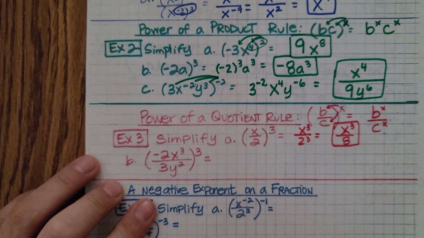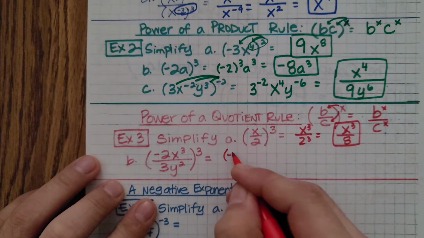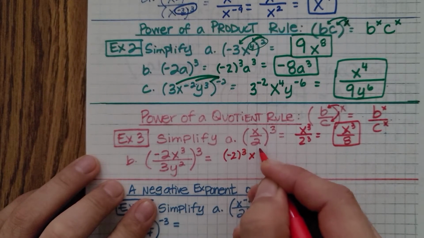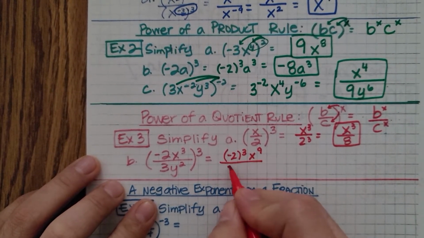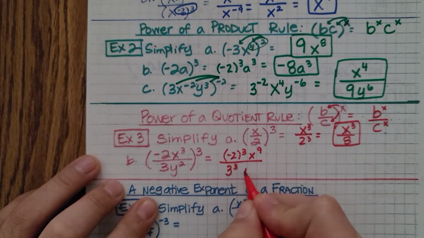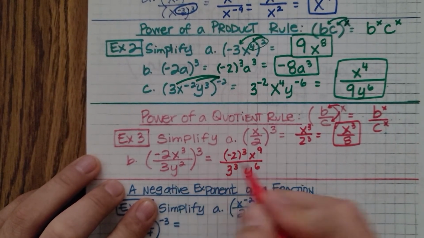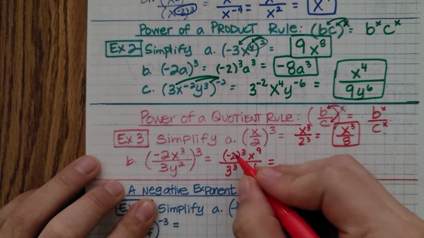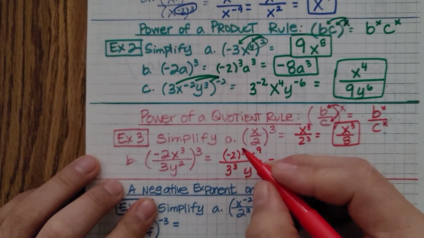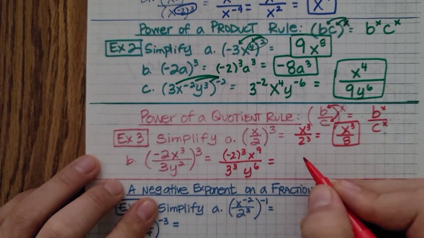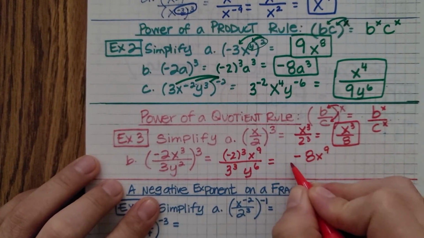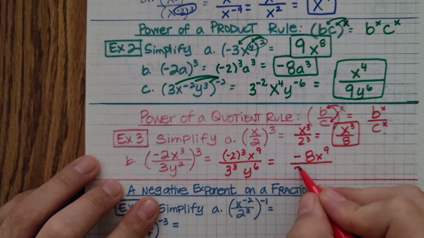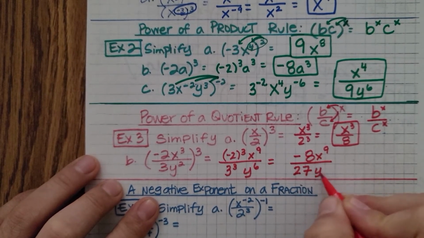Here, let's see what mess we got going on. This is going to be -2 cubed, x to the 9th, multiply 3 times 3, over 3 cubed, y to the 6th. 2 times 3 is 6. Let's clean up these front two coefficients. -2 times -2 times -2 is already established to be a -8, x to the 9th, all over 3 times 3 times 3 is 27, y to the 6th.